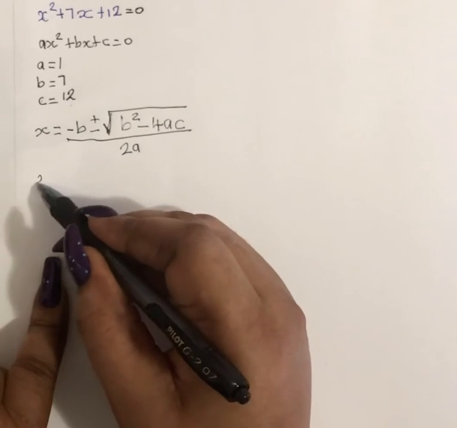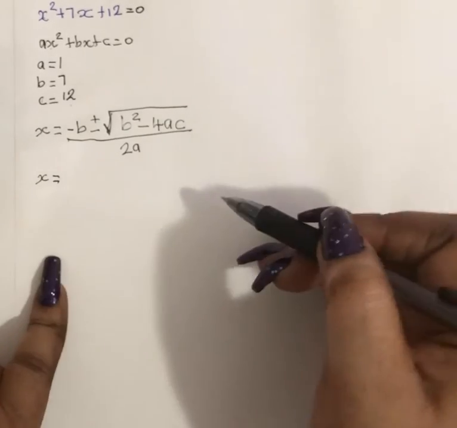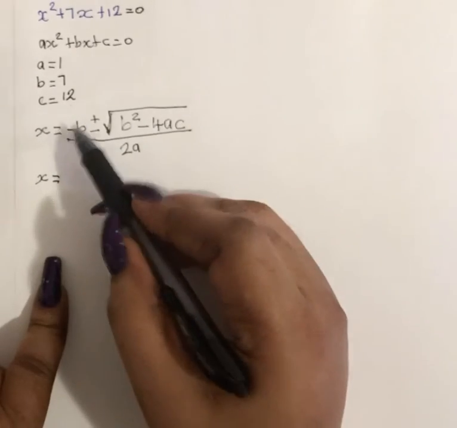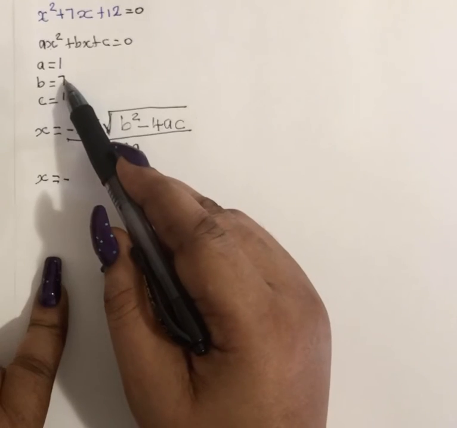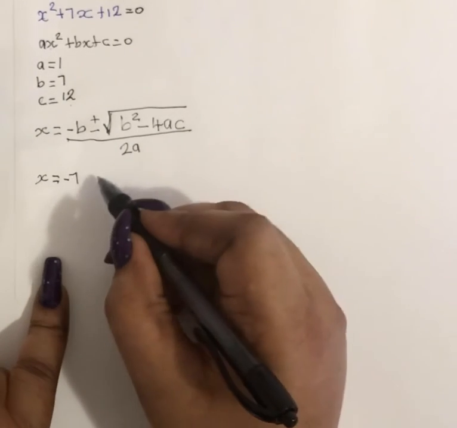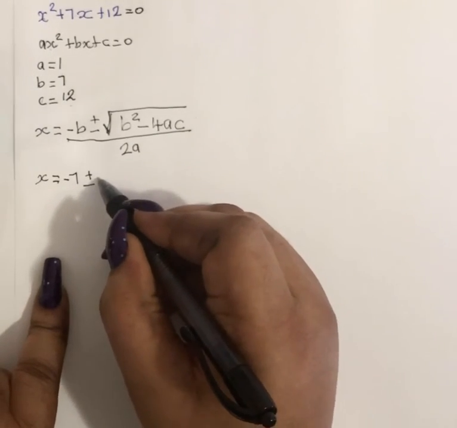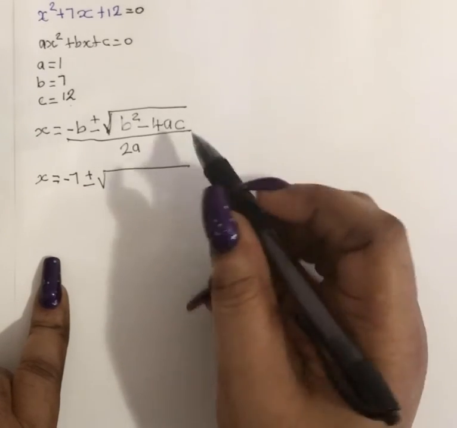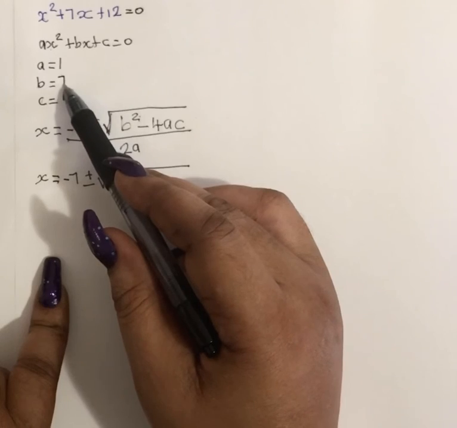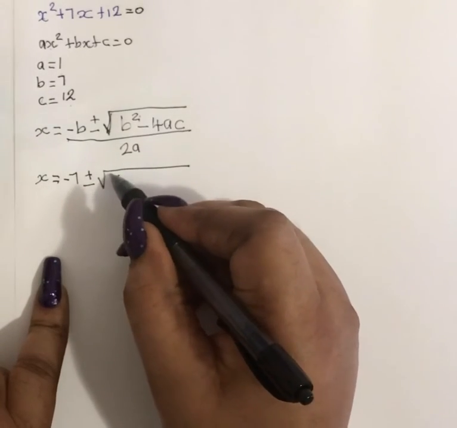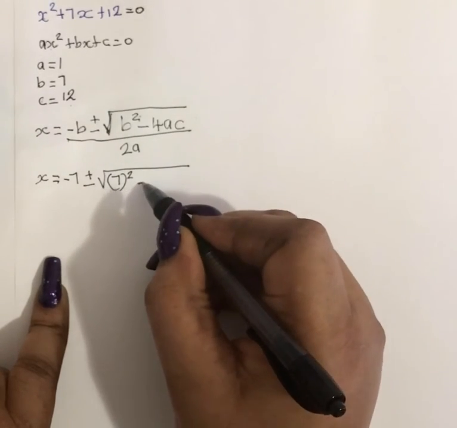What we are going to do now is to substitute. We bring down our negative. We identify b. b is 7. We have our plus or our minus. Then we have our square root. We want to square b. b is 7. So I'm going to square 7.